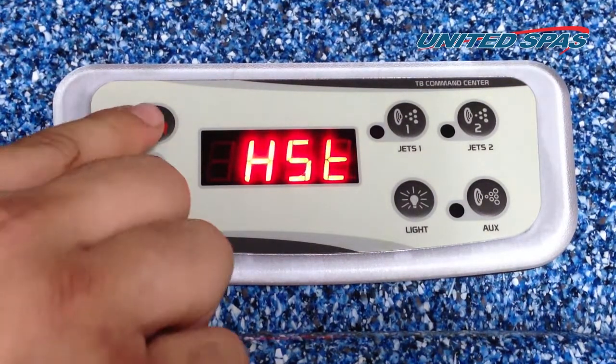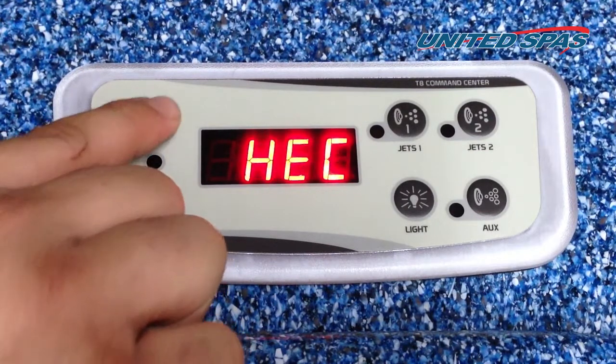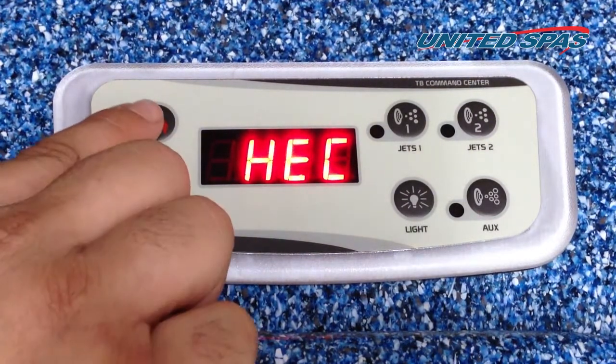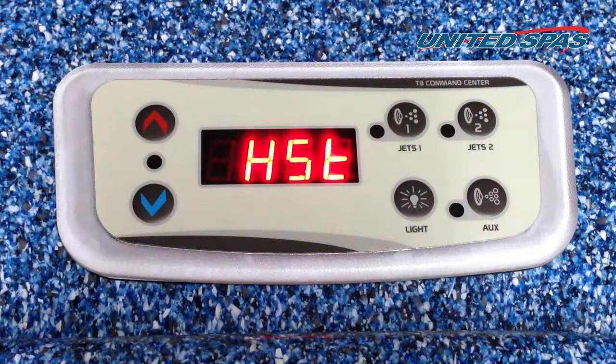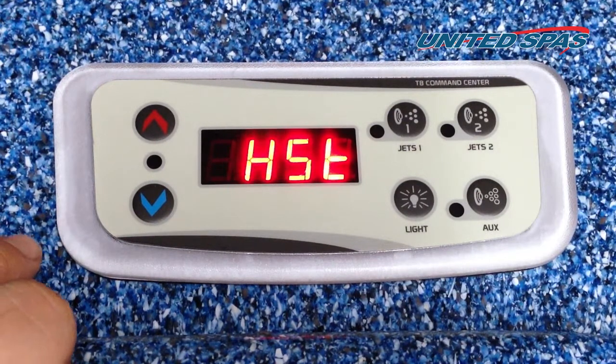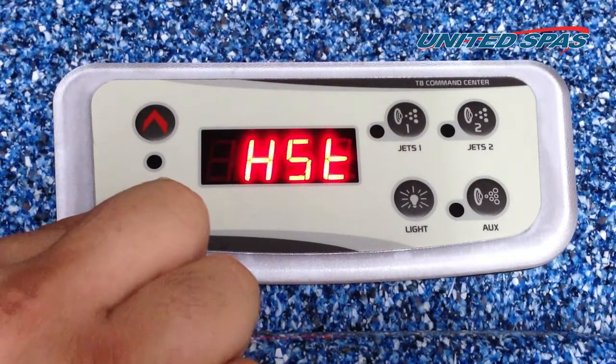To switch to economy mode, just press the temp up button. Economy mode means the unit will only heat when the pump is turned on manually or on due to filtering, so the unit will not automatically turn the pump on to maintain the set temperature. Tap temp down to display the next setting in the menu.